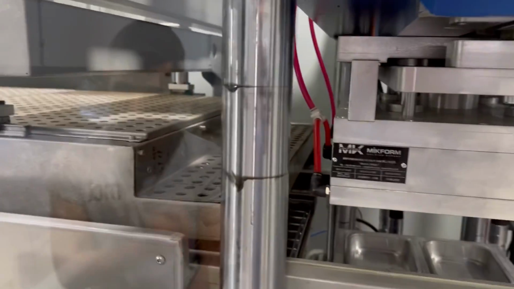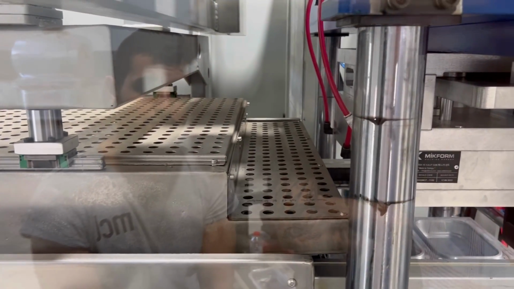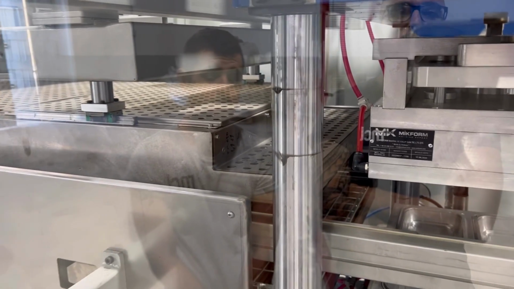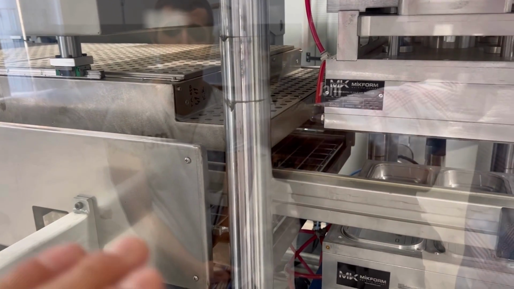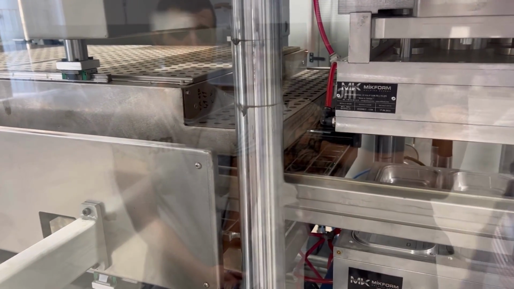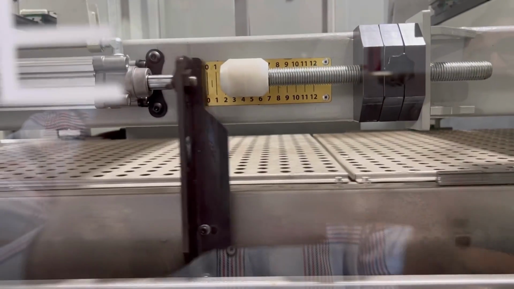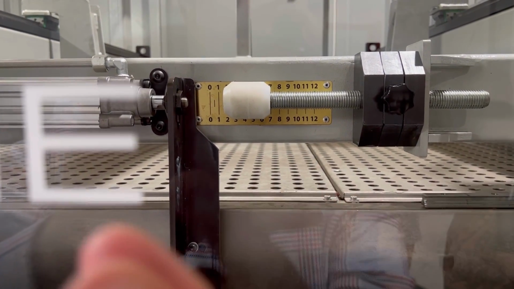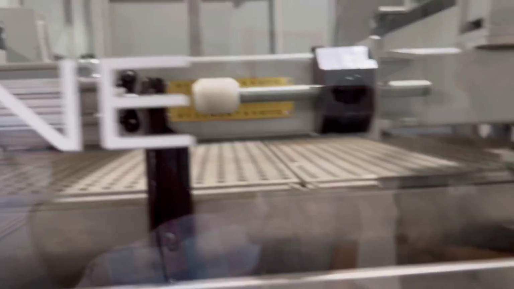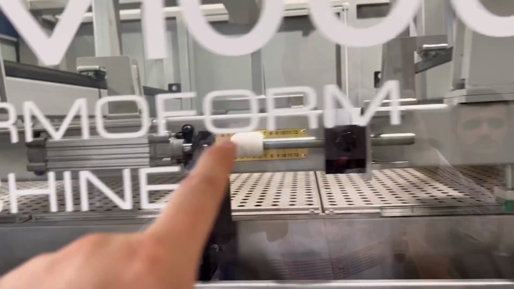This space, this gap here, is of course not needed while you are operating PP. So this distance makes a lot of difference while you are forming PP. So we want to be as close as we can to the mold itself while we are operating PP, always. This distance can also be adjusted from here. You can just move this screw forward and backward according to the distance of the mold. So if you have a shorter mold or a longer mold, you might need to check this place here.